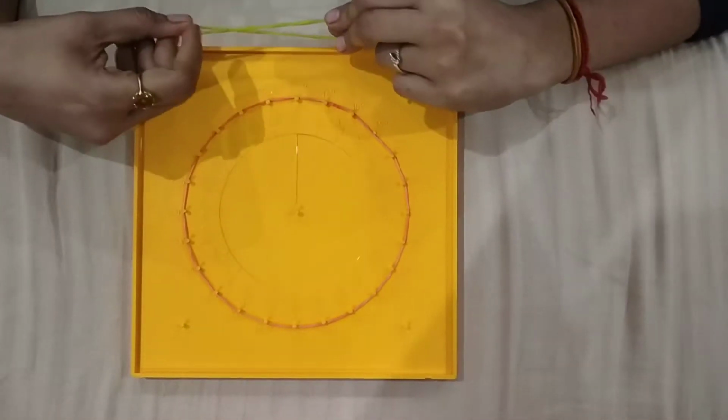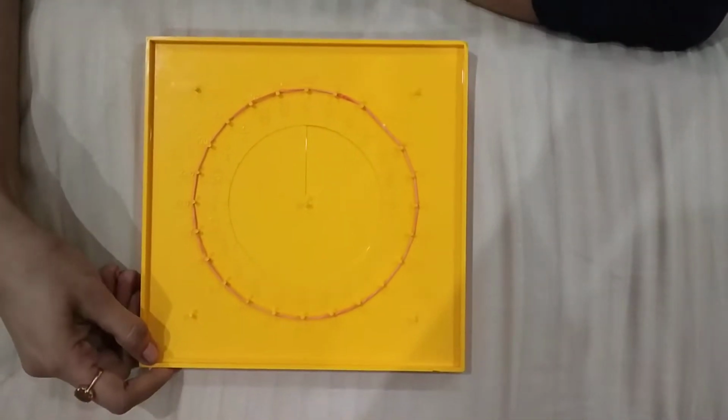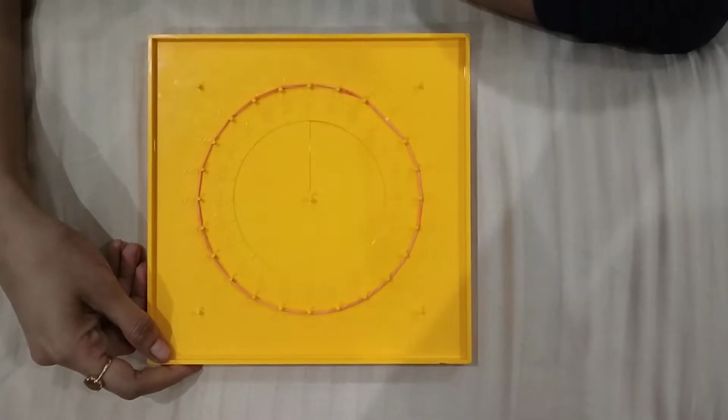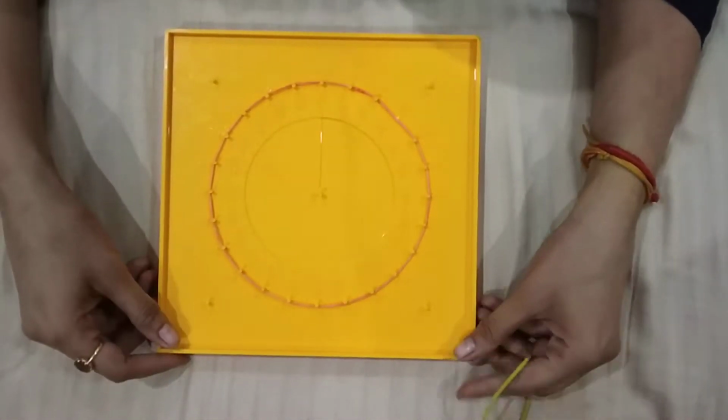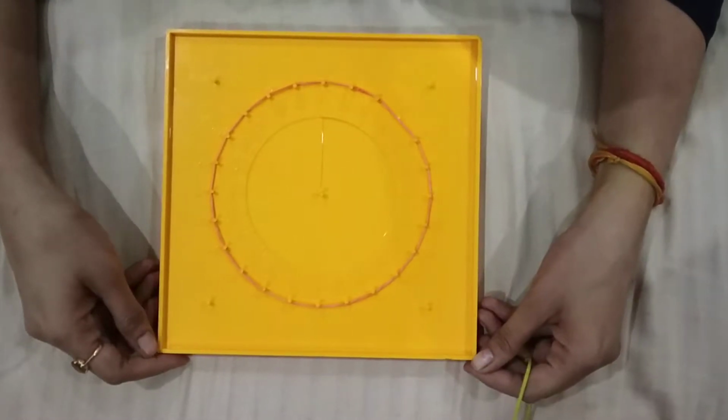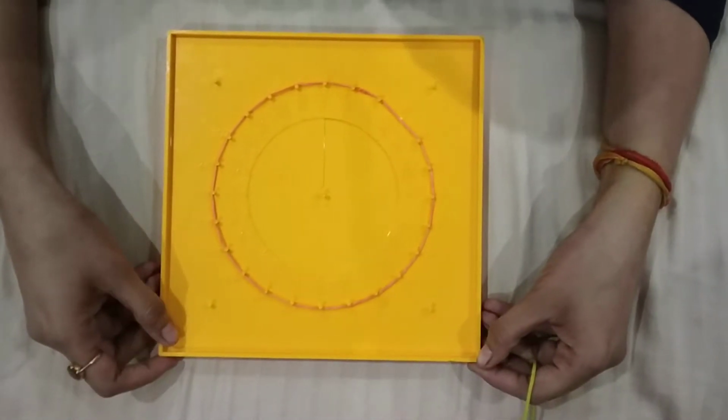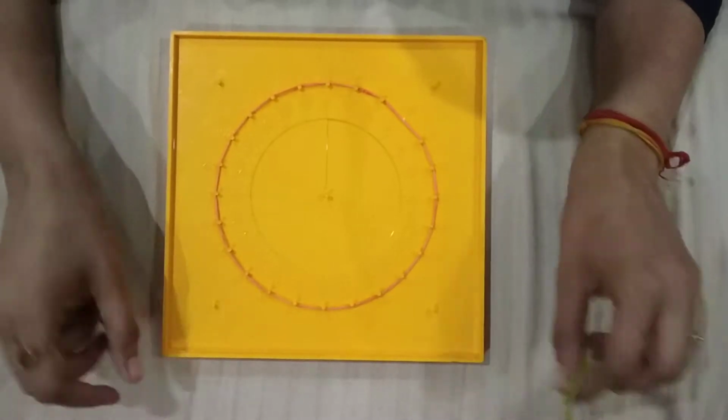Hello friends, today I am going to use this geometrical instrument called Geo Board and a few rubber bands to explain some important concepts and theorems on the topic of circles for class 9 mathematics.